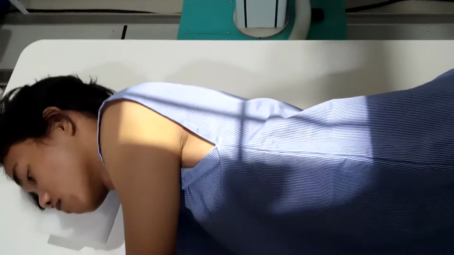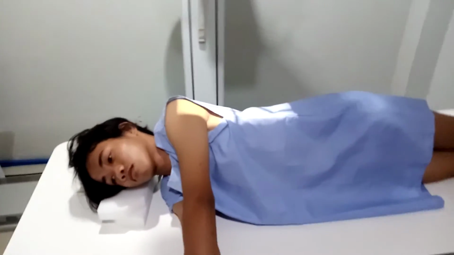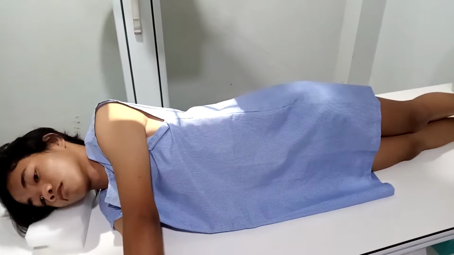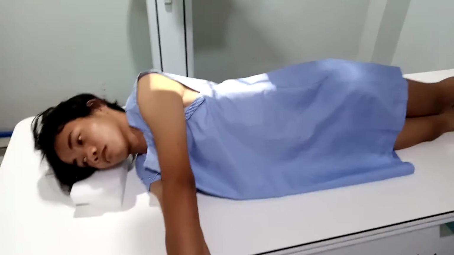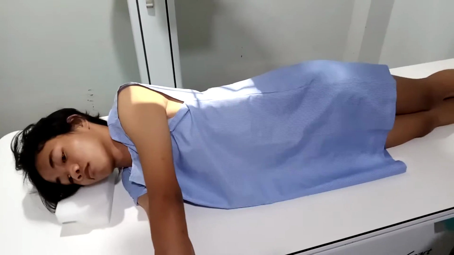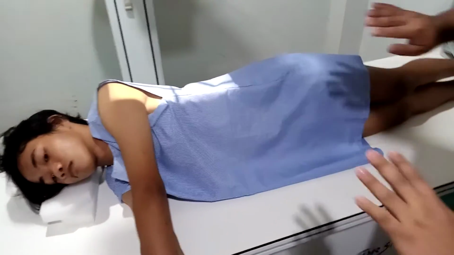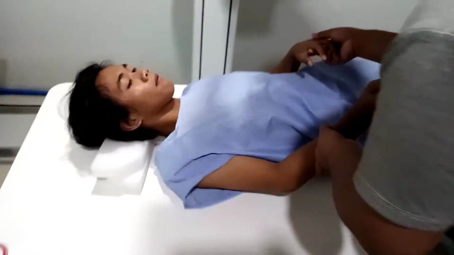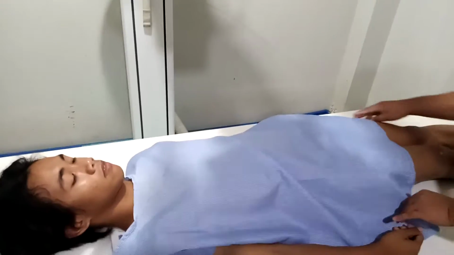The next position that we're going to demonstrate is the lumbar or lumbosacral vertebrae, AP. AP, again, AP, lumbosacral vertebrae. So in patient positioning, position the patient in a supine position. So sir, pag-flip sir, na-after your... that is the supine position.